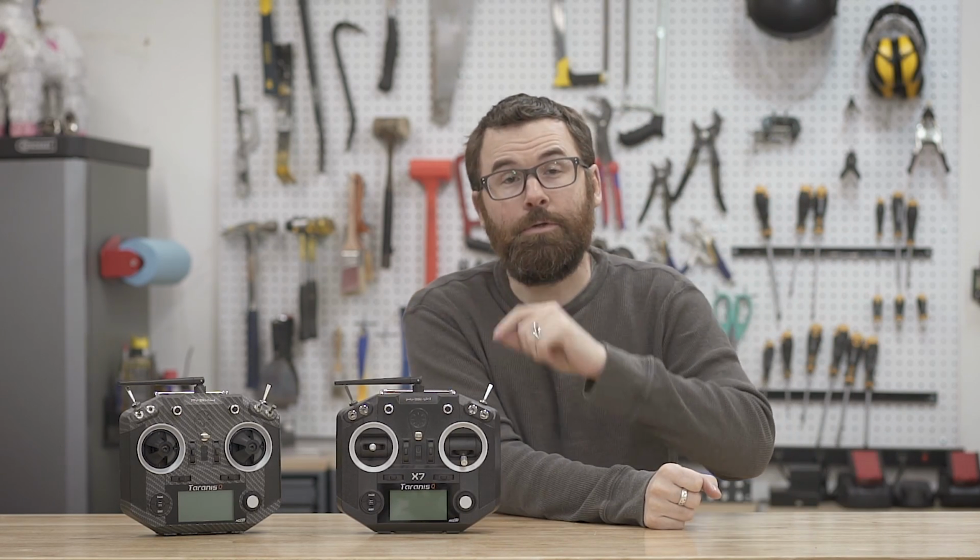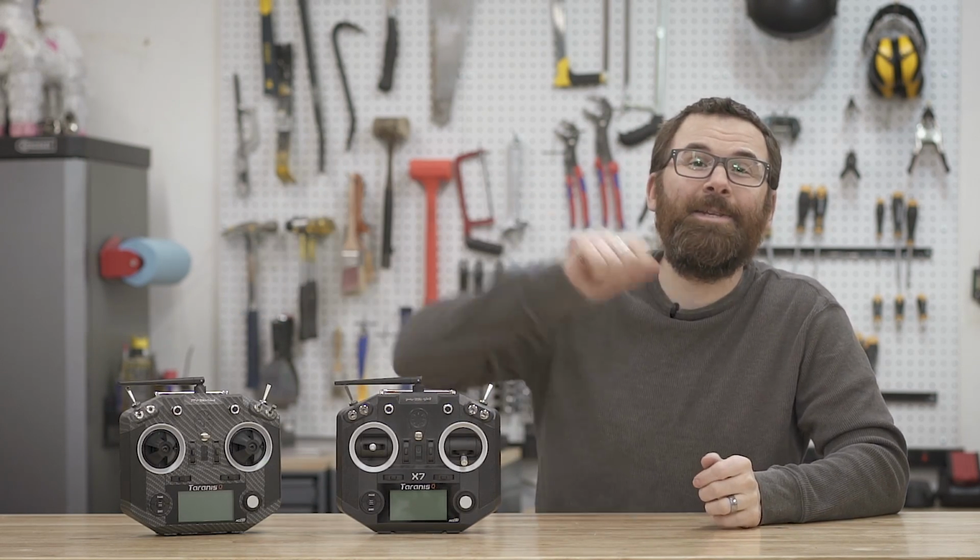And so I figured I'd start out with the most important aspect of the radio, which is the custom turn-on sound. So let's see how we add a custom turn-on sound or a custom triggered sound to any OpenTX radio, and I will be using the Taranis QX7 and the QX7S as an example. So let's get started.